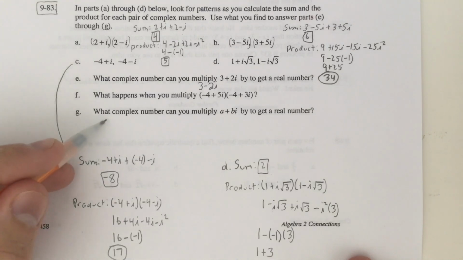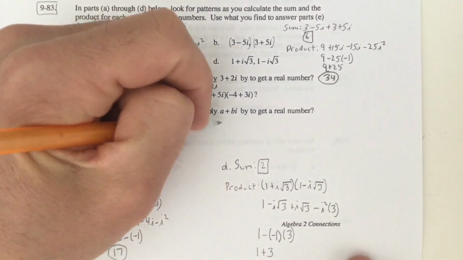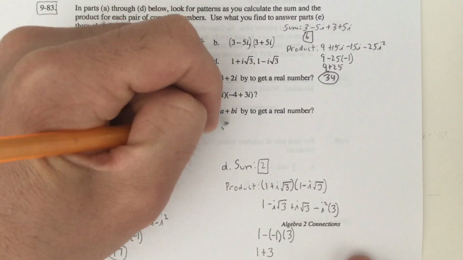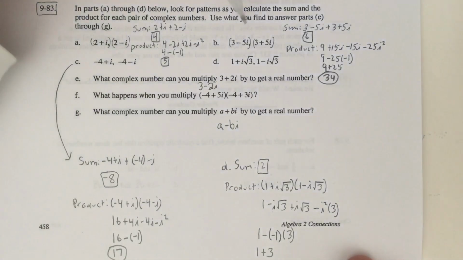If you go to G, it says what complex number can you multiply a plus bi by to get a real number? So again, the real number stays the same. The imaginary part is opposite, so it'd be a minus bi. If we look at these two numbers, it'd be negative 4 plus 5i. It says multiply that, negative 4 plus 5i, by negative 4 plus 3i. These are not conjugates, so let's see what happens when we multiply them together.